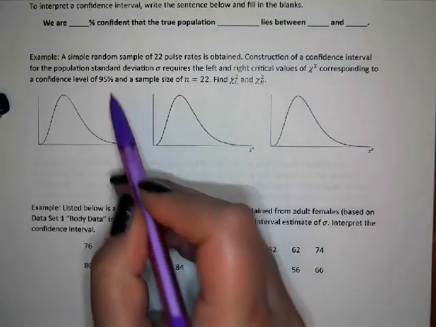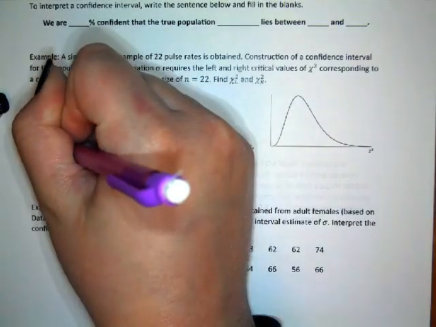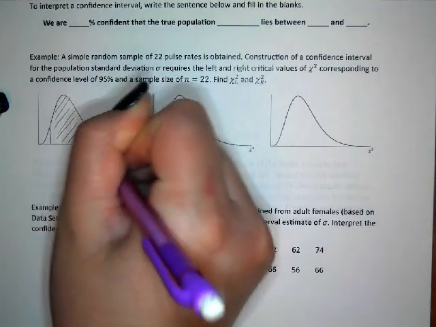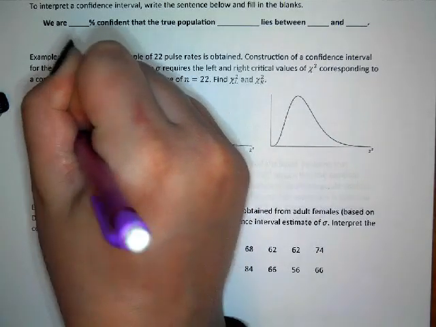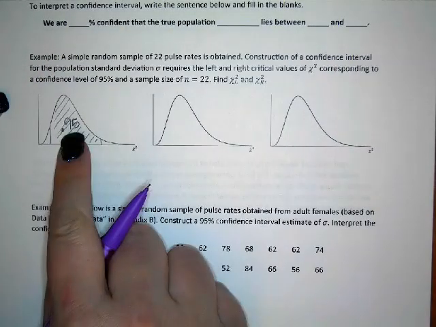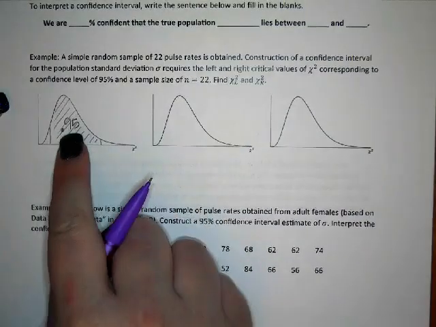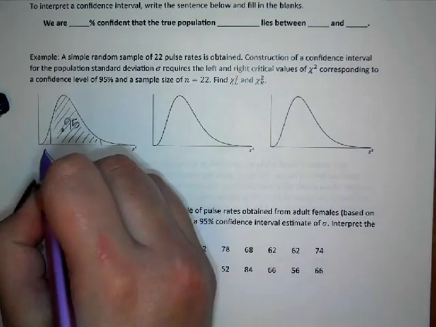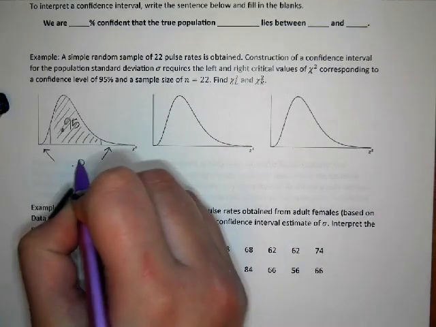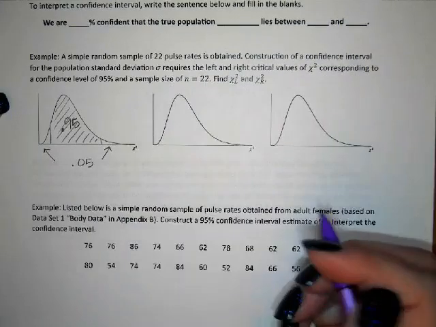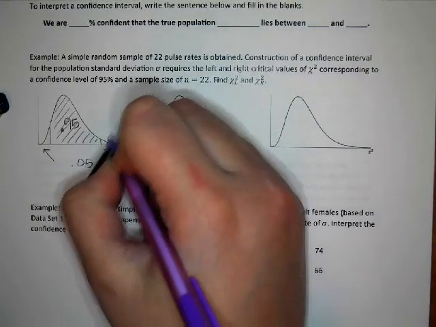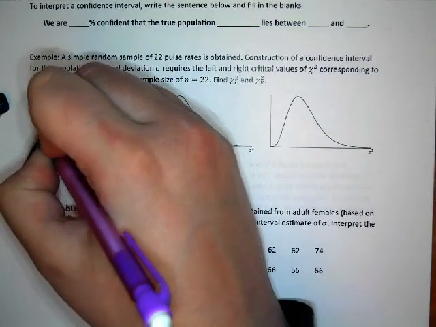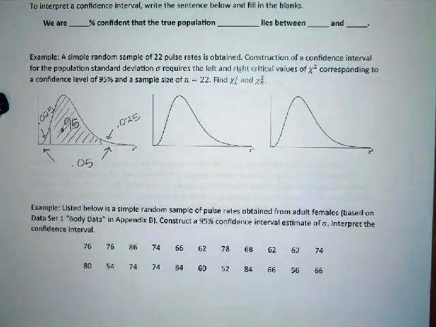So what we want is to find the critical values for the tails if this is 95% or 0.95. So that means that we have 5% or 0.05 for both tails altogether. And so the right tail is 0.025, the left tail is 0.025.